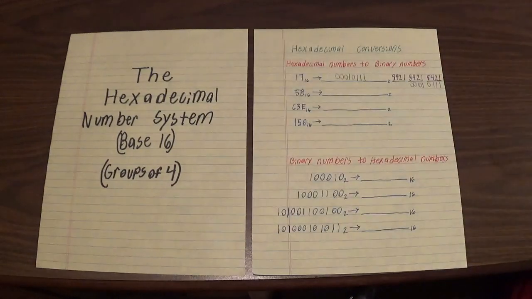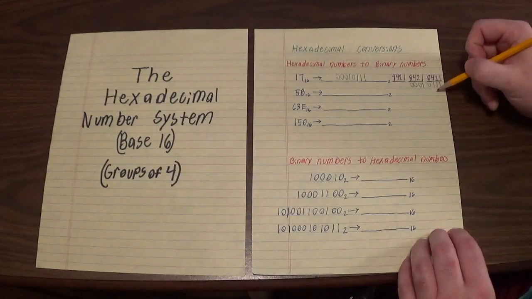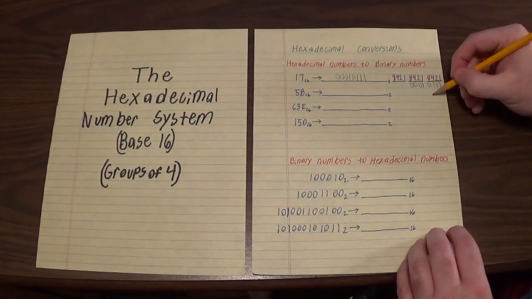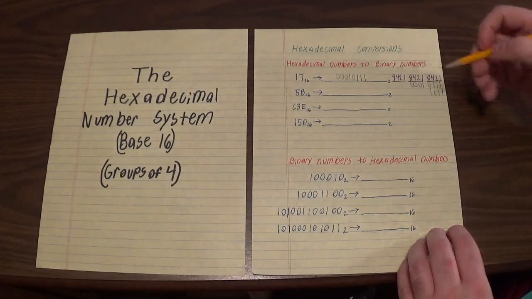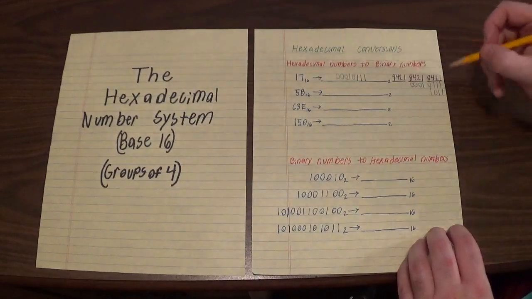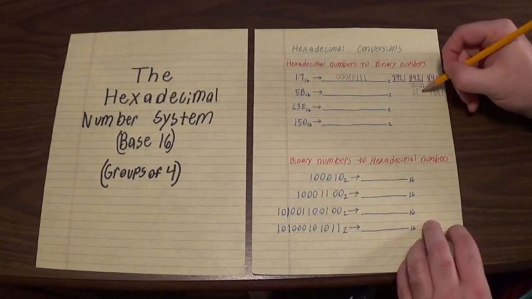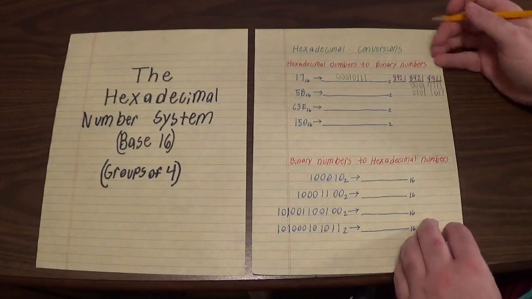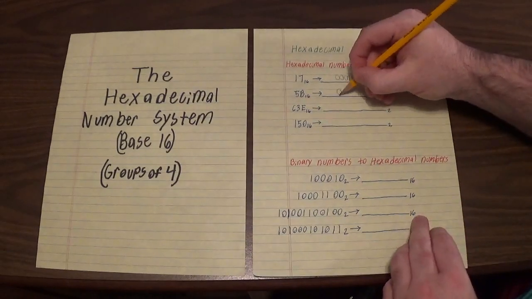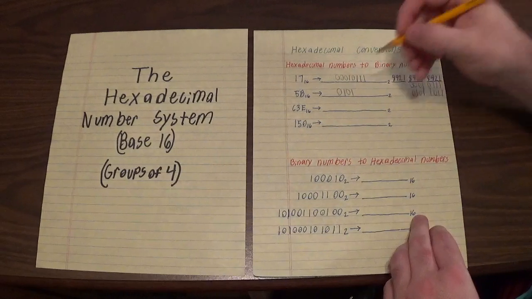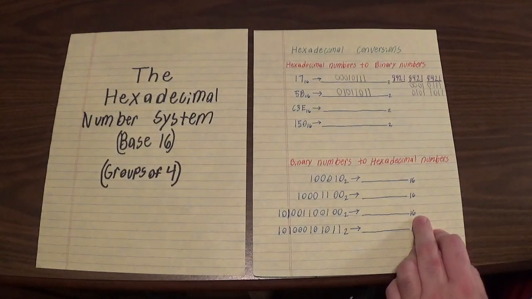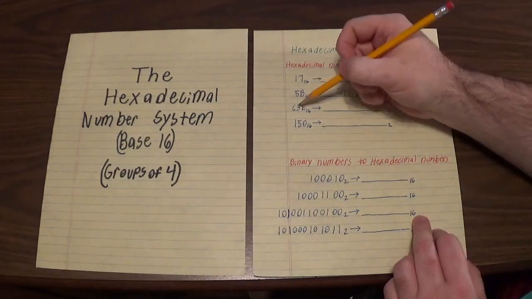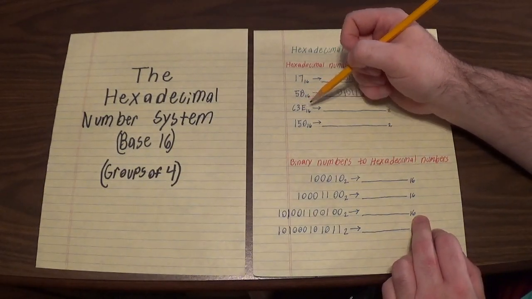So B is 11. So when we convert this, we got to do 11. So we got to do 8, 9, 10, 11. So 1, 0, 1, 1 for B. And then the next one is 5. So that'll be 4 and 1 is 5. So I put that all together. So that's 0, 1, 0, 1, 1, 0, 1, 1. And that's my answer.